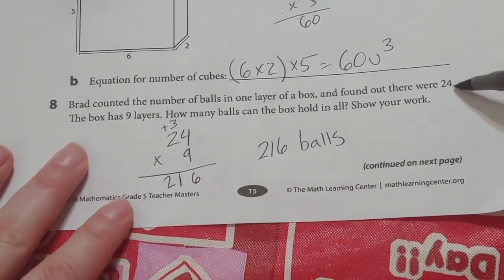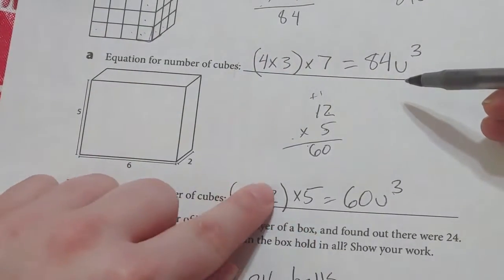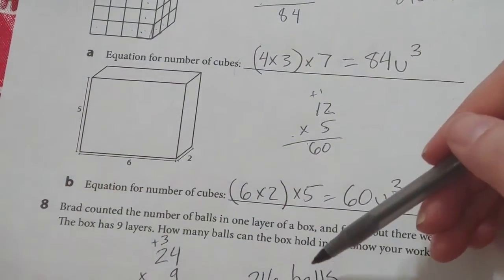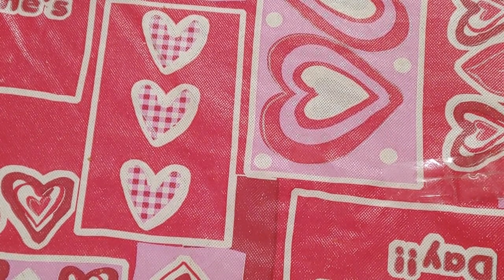Right, because this one, they already told us what that bottom layer is, right? So which is what this dimension part is, just finding how many in a layer and then how many layers, but it already told us that part. All right, last page, number 3.